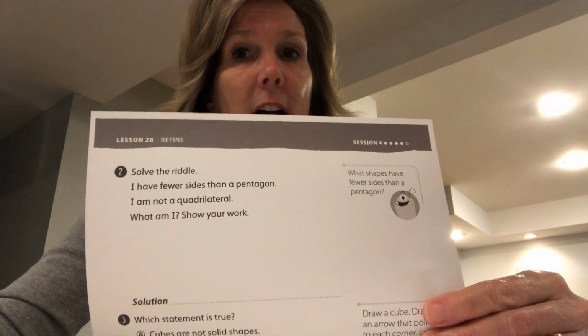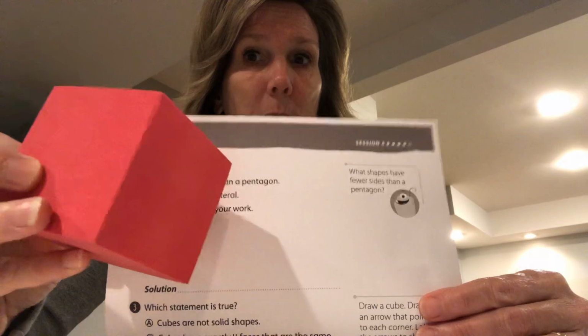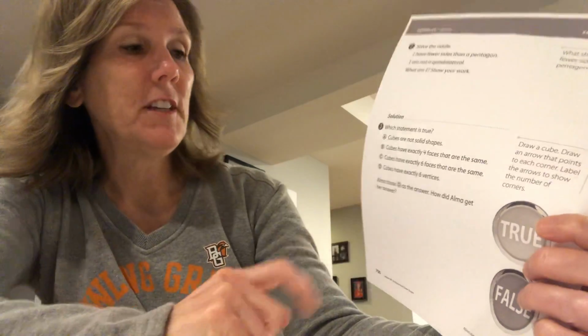Remember, we're talking 2-dimensional, okay? 2-dimensional is flat. A square is 2-dimensional. A cube is 3-dimensional, so be careful when you do that. And then if you need time, go ahead and hit pause and finish that up.